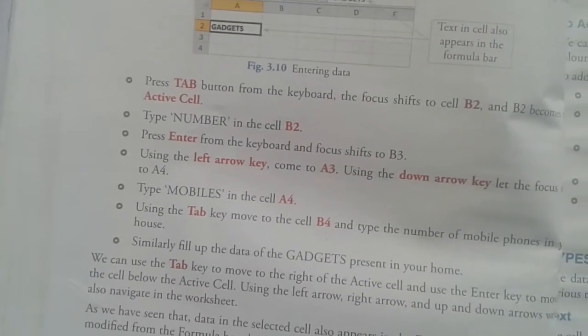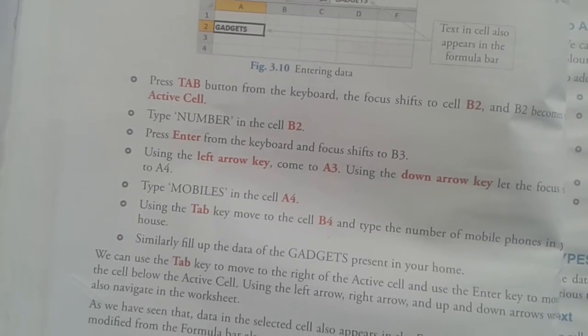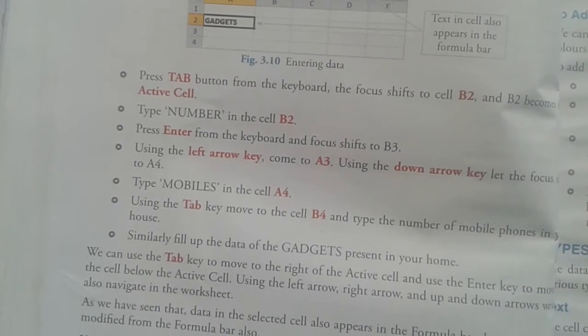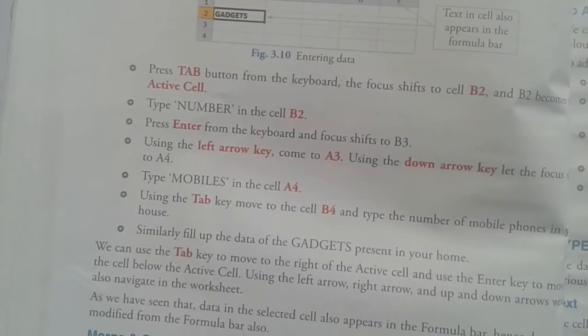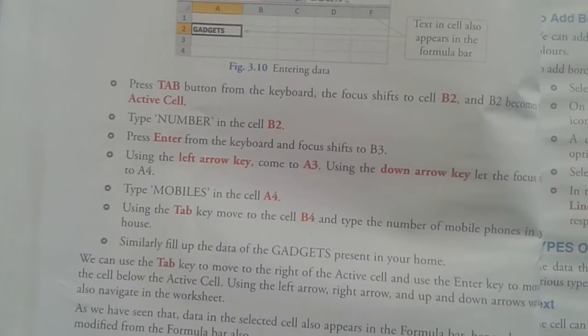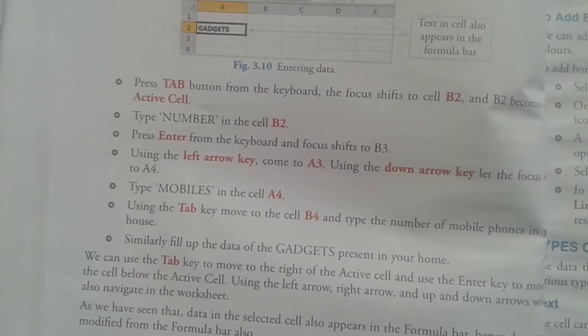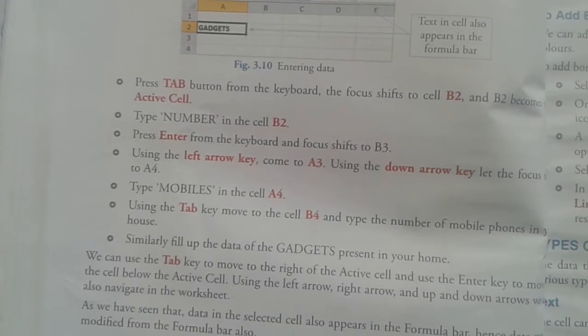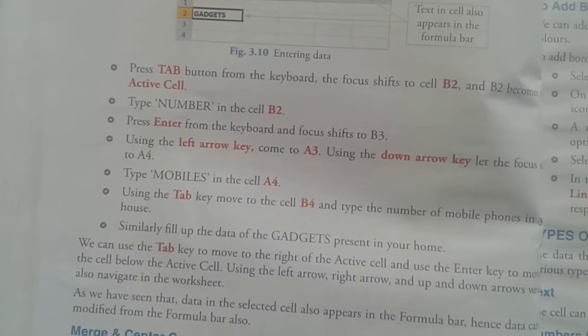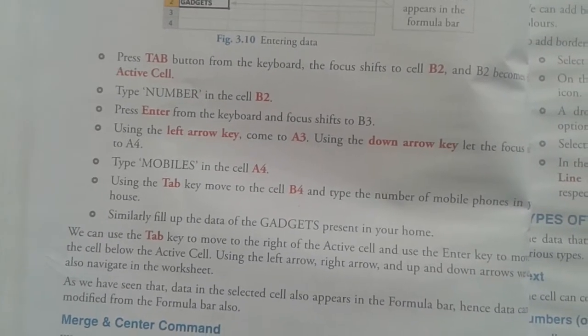Now moving forward, press the Tab button on the keyboard. The focus shifts to cell B2 and B2 becomes the active cell. Whichever cell is selected, that cell is called the active cell. Press Enter on the keyboard to shift focus to B3, whenever you are going to enter data in that particular cell.